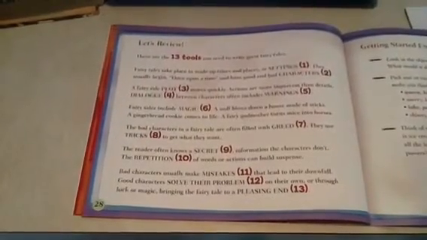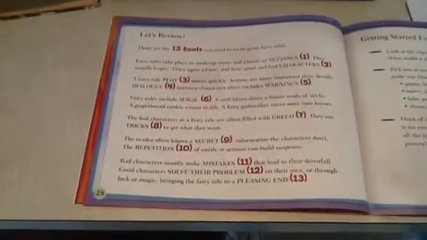A quick review of the tools. Fairy tales take place in made-up times and places, or settings. They usually begin once upon a time and have good and bad characters. A fairy tale plot moves quickly. Actions are more important than details. Dialogue between characters often includes warnings.